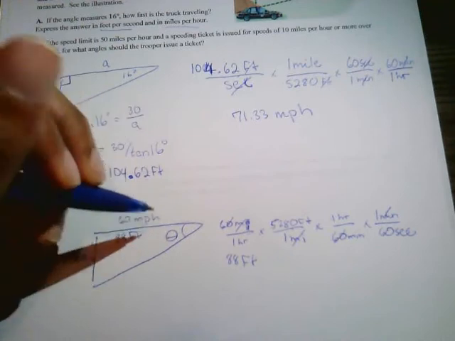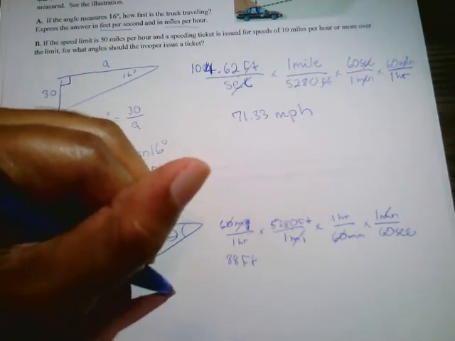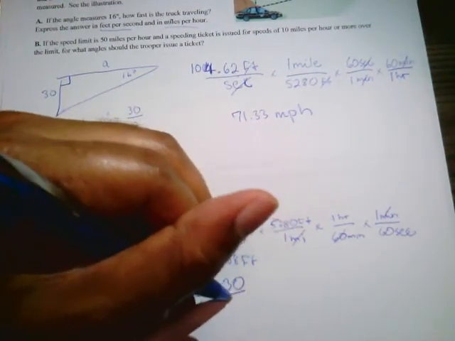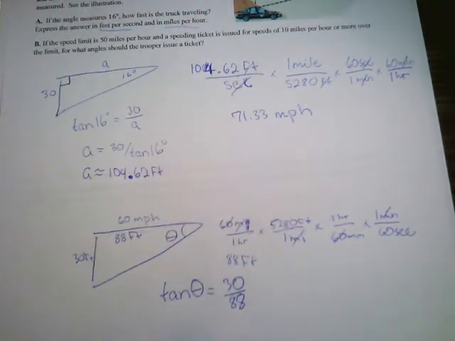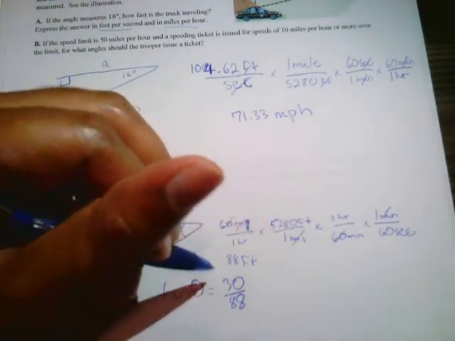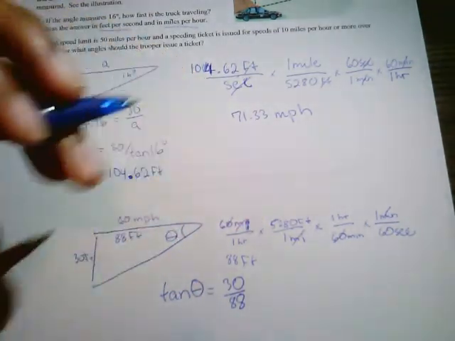So now we can use these two measures to solve for our missing angle. So tangent theta equals 30 over 88. So we'll use tangent inverse. So we'll do tangent inverse of 30 over 88.